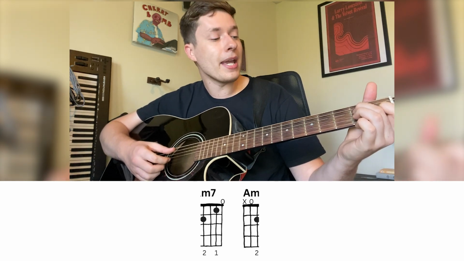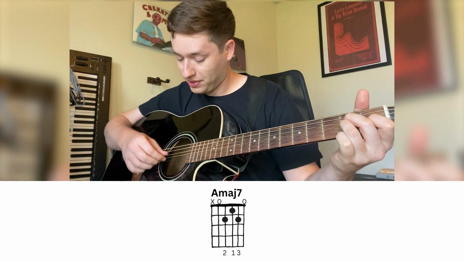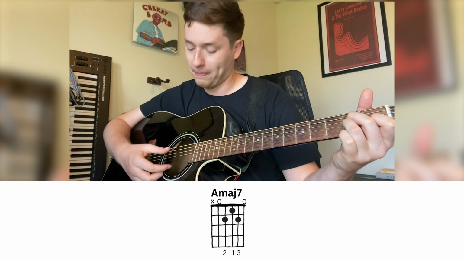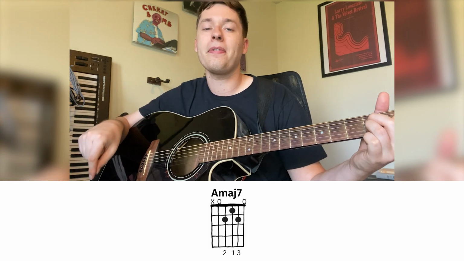And our last one, we've got A major 7. So A major 7, we're playing open, 2nd fret, 1st fret, 2nd fret, open. So this is the one instead of that A7 that was playing a G, this is playing that G sharp, which is that major 7 in the key. So we're playing the 1, major 3rd, 5th, and then major 7th to make up this A major 7th chord.